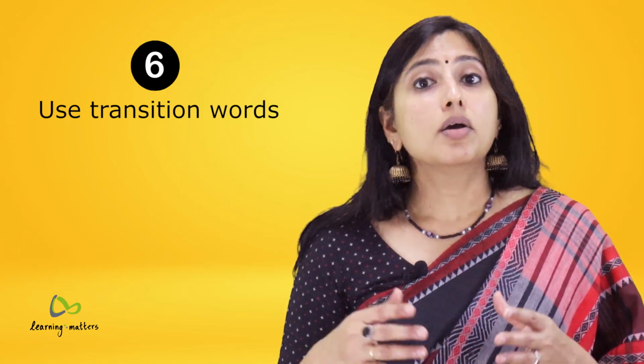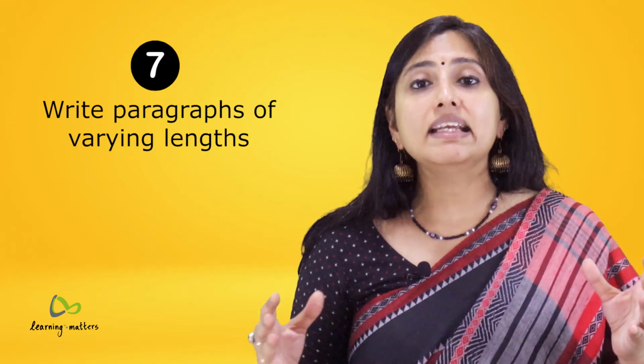Use transition words. Depending on your essay content, be sure to use transition words like moreover, in other words, in this case, furthermore, however, etc. to mark a change of ideas. Tip number 7. Write paragraphs of varying lengths.